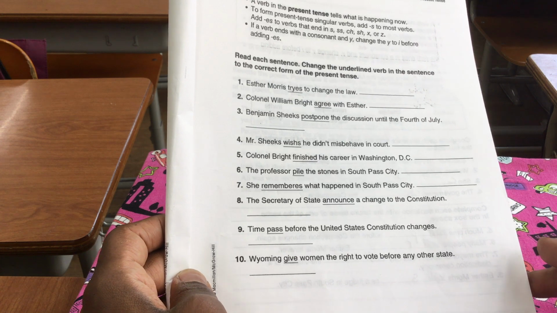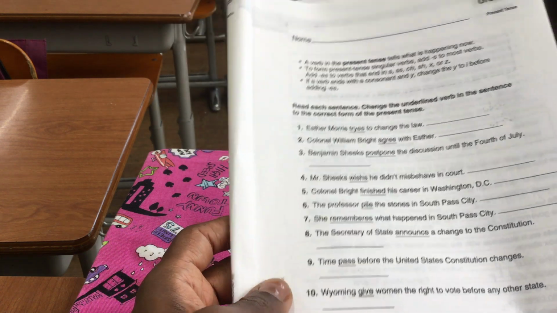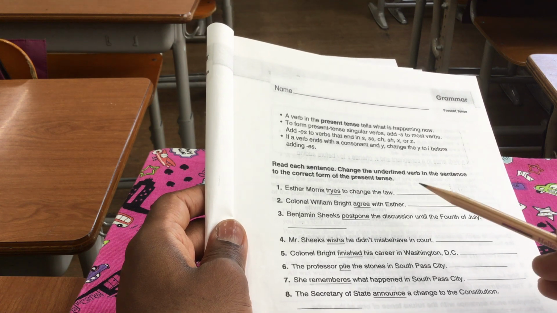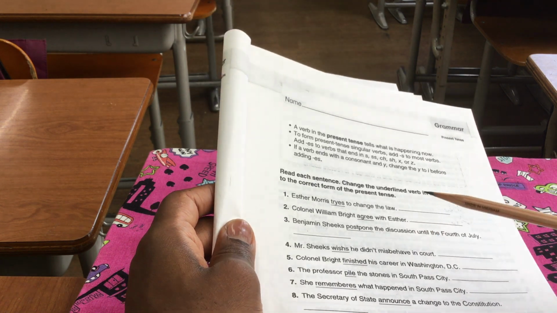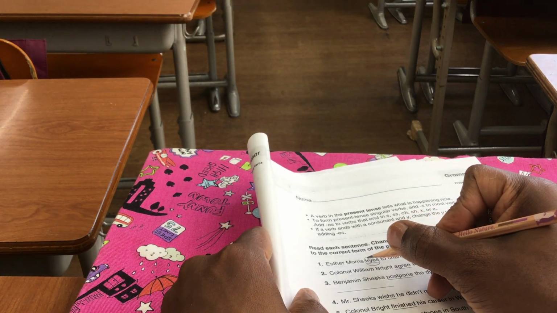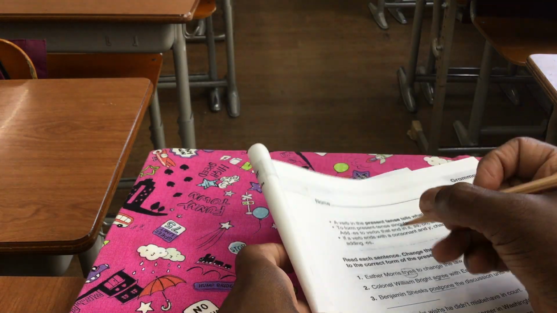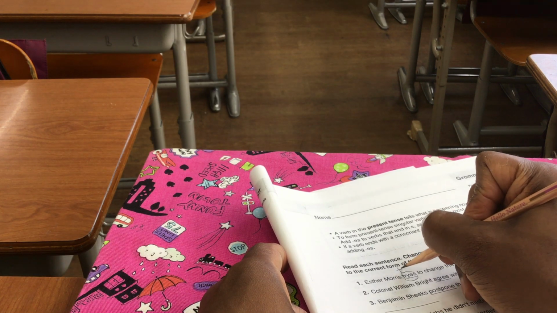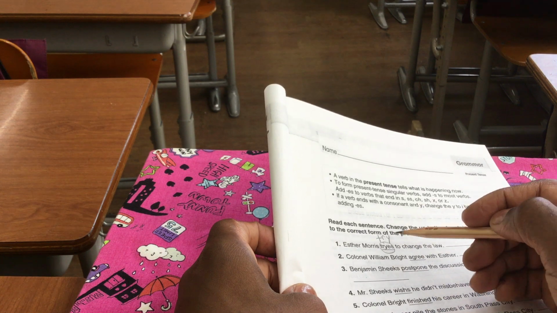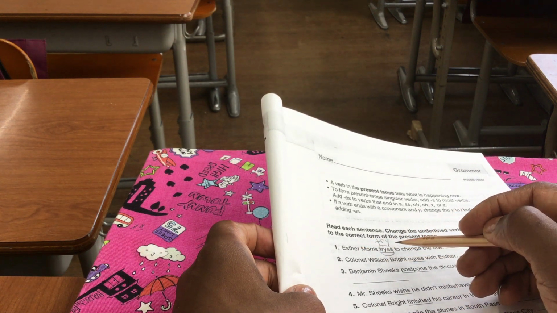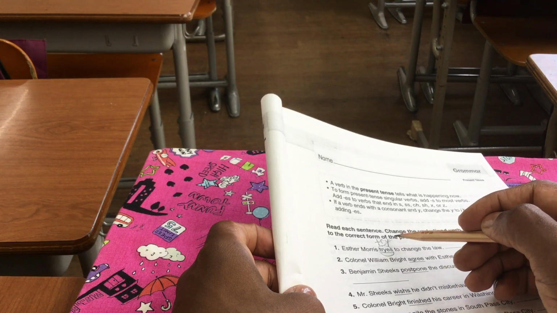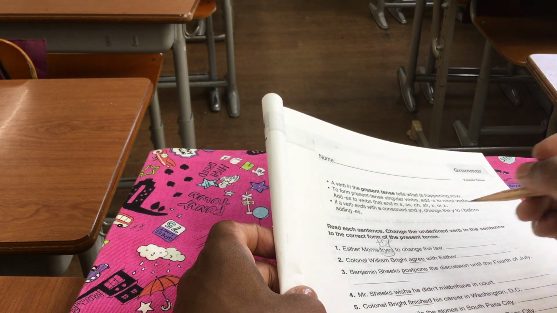Let's do a few of these together. Number 1. Esther Morris tries to change the law. So we know that this is not the correct way to spell tries. We know try is spelled T-R-Y. What we need to do to allow the subject-verb agreement is drop that Y and add I-E-S.